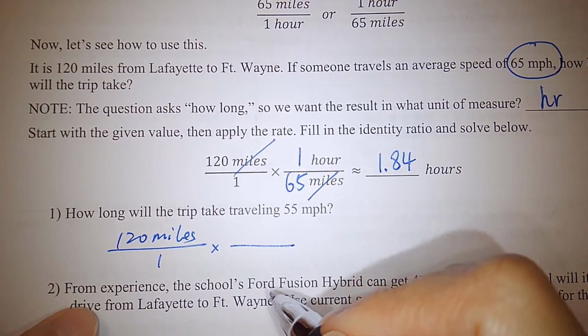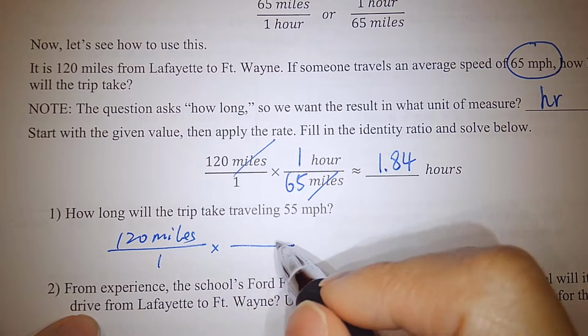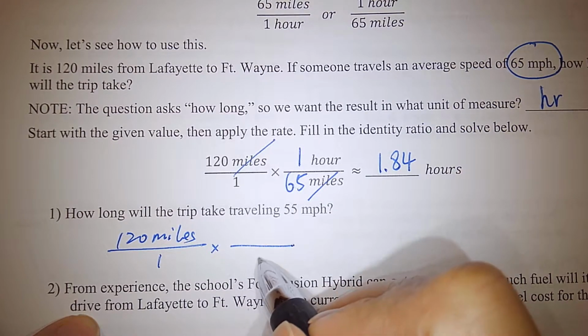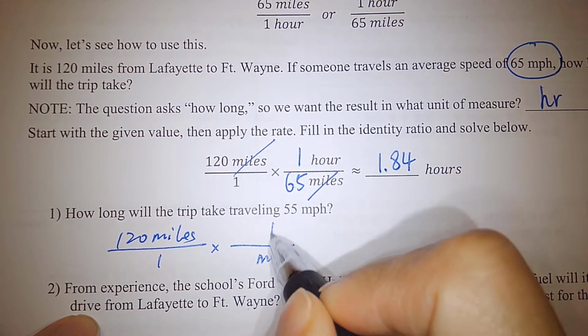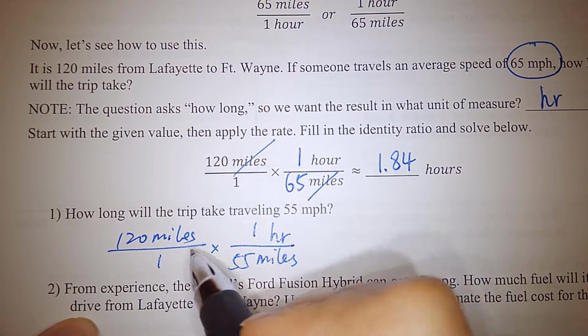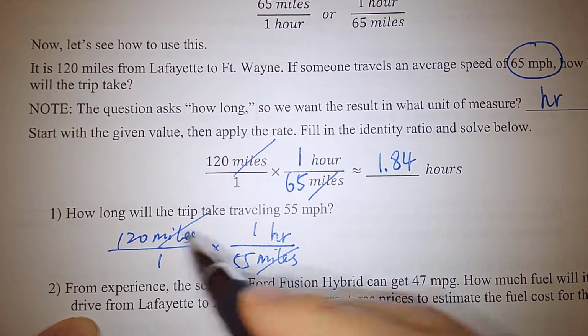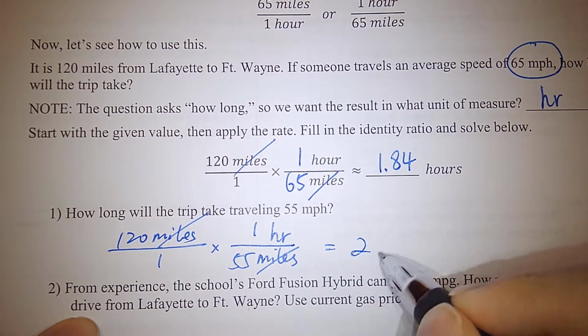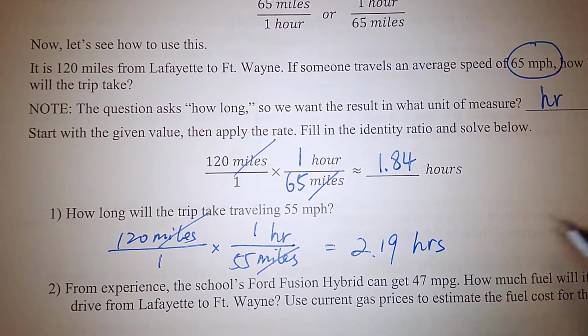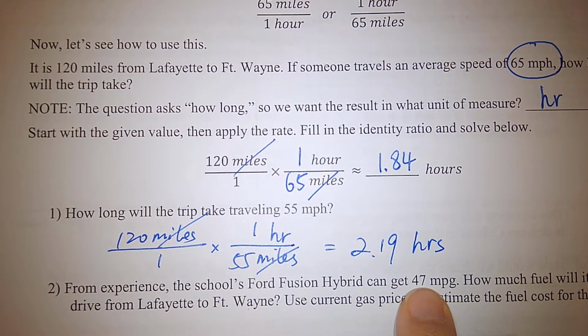So yes, it's right. If we write it down, it's going to be what? This time is 55 miles, 1 hour, right? So we should have 120 divided by 55. So what do you have? 2 point something, right? 2.19. 2.19 hours, right? Yep.